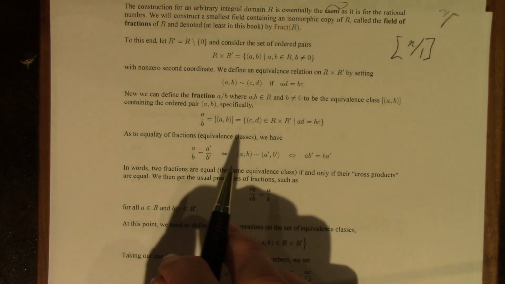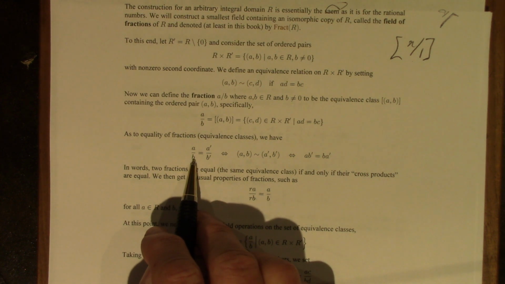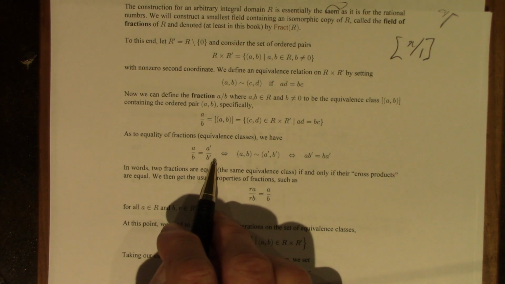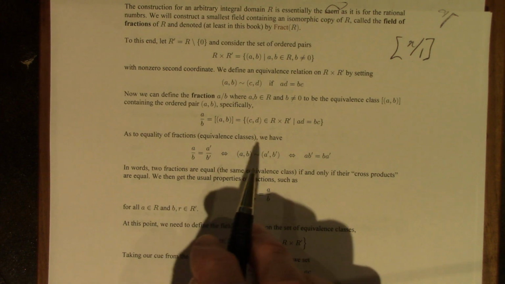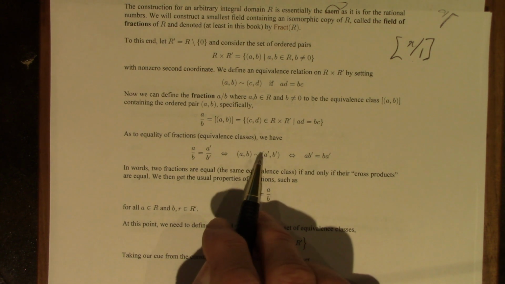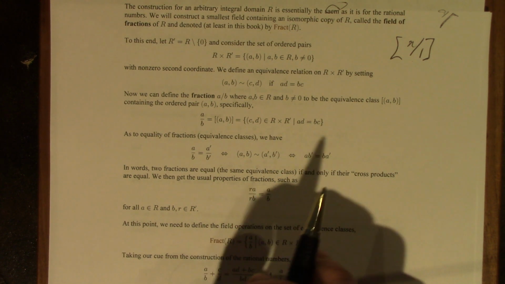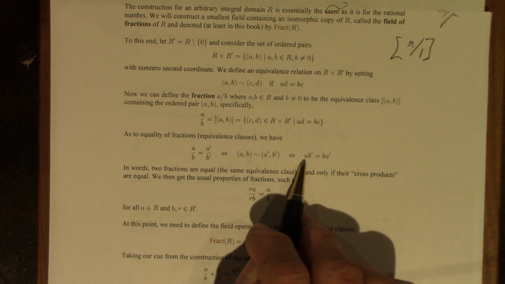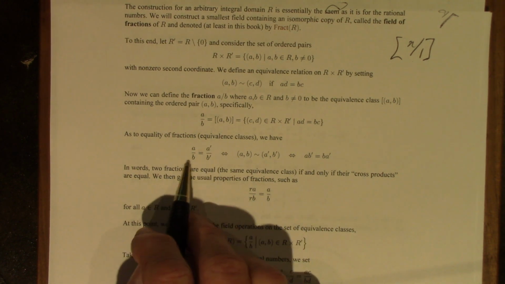As far as equality of fractions, or in other words, equality of equivalence classes, these two equivalence classes are equal if and only if they overlap. And that will be the case if and only if the ordered pair (a, b) is equivalent to the ordered pair (a', b'). Or put another way, ab' equals ba'. The cross products are equal.